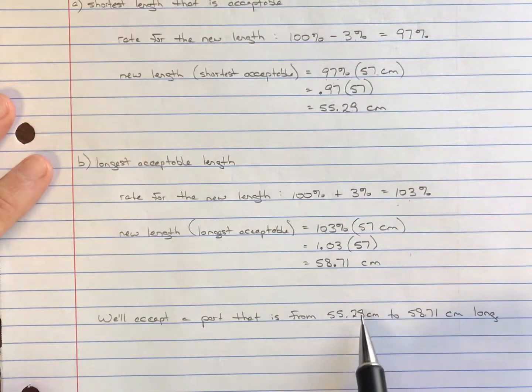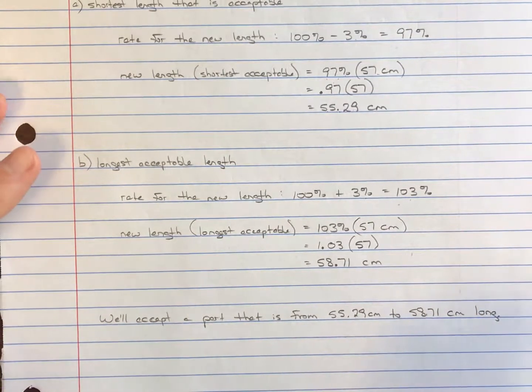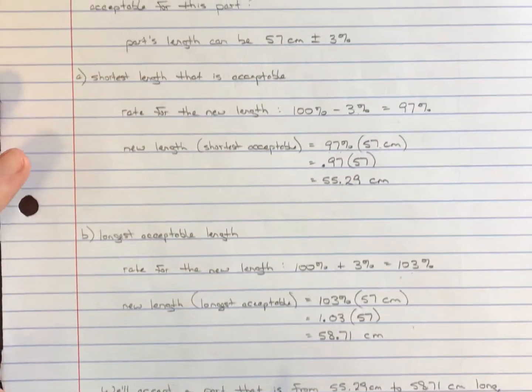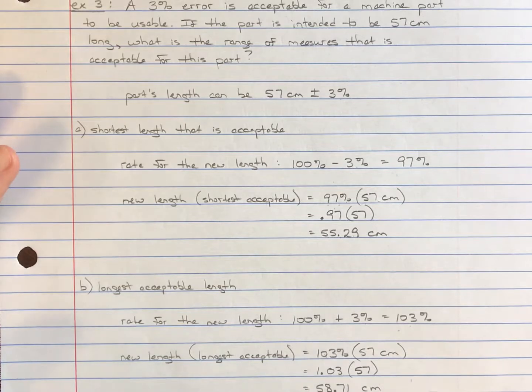Okay, that gives us our range. Obviously 57 is right in the middle here. As long as it's between these two, the part is acceptable and we can do something with it. So there you have how you can find a new amount in a percent increase or decrease problem directly.